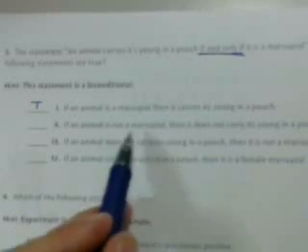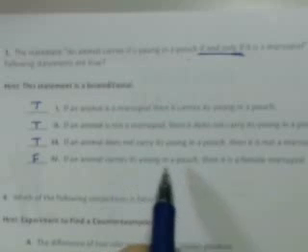Now, statement 2, if an animal is not a marsupial, then it does not carry its young in a pouch. That is also true. Then statement 3, if it does not carry its young in a pouch, then it's not a marsupial. Again, that is true. And then finally, statement 4 is false. The first part is okay, but the second part says nothing about it having to be a female. It could be male or female, so that makes that one false. It could be either one.